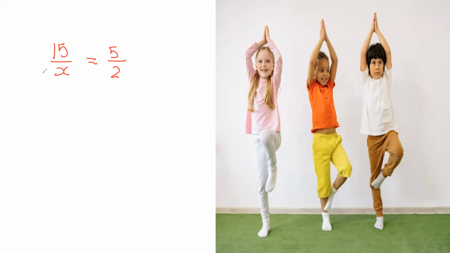Now I want to isolate the x again. But the x here is on the bottom. And if I want to isolate x, definitely I want it to be on top. So what's going to happen? These guys, both of them going to cross, and this is going to cross there. So the 5 will go to where the x is, the x goes where the 5 is, and then the 2 goes to where the 15 is.